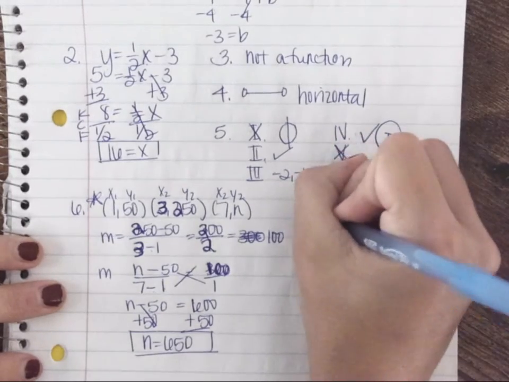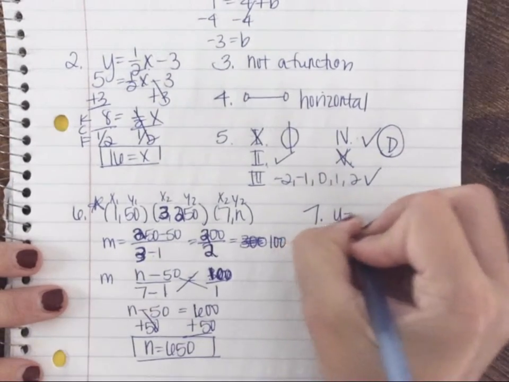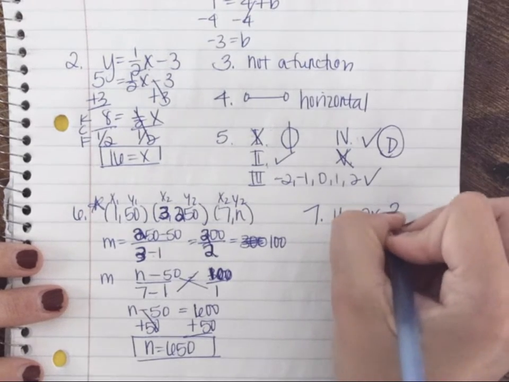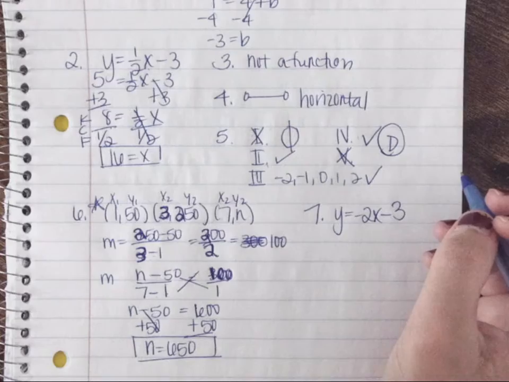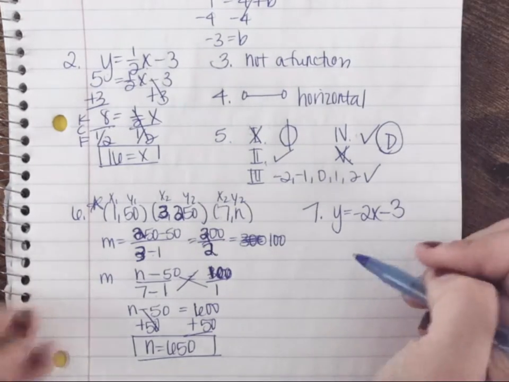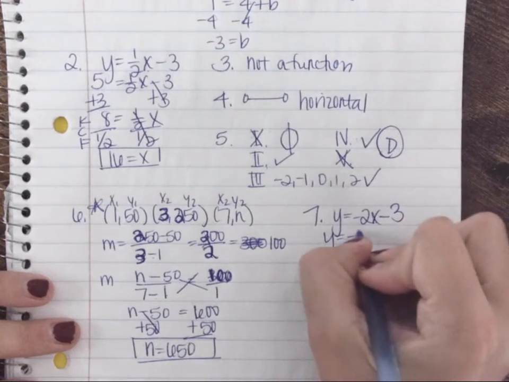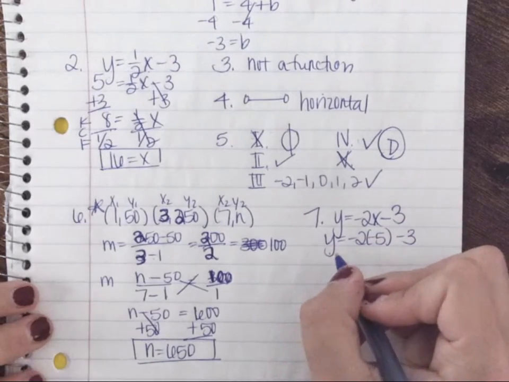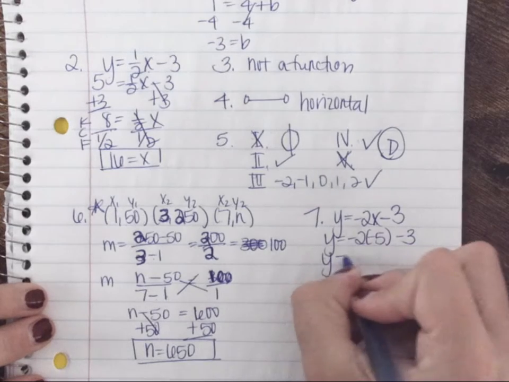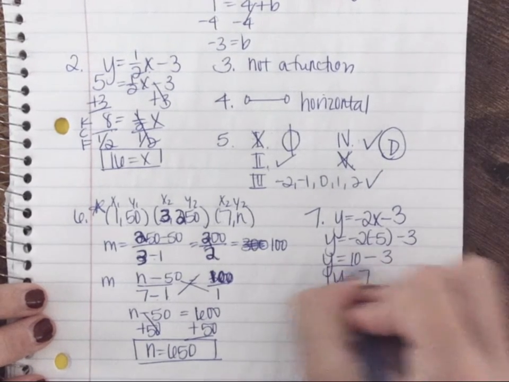Number 7, given the equation y equals negative 2x minus 3, identify the range if the domain is negative 5. So if the domain is negative 5, that means that the x value is negative 5. So I'm going to plug in negative 5 for x and solve for y, which would be to solve for the range. So that'd be y is equal to 10 minus 3, and y would be equal to 7.